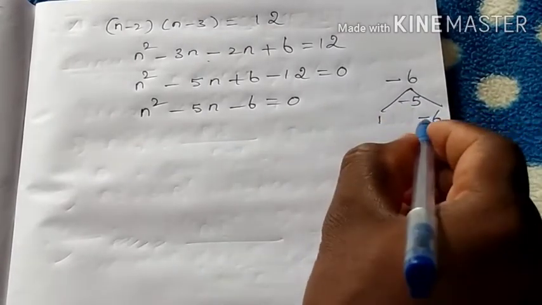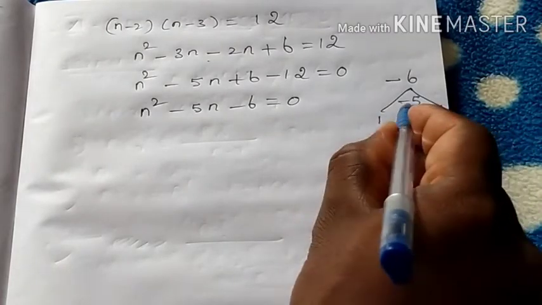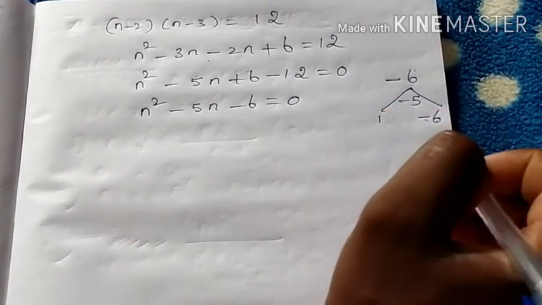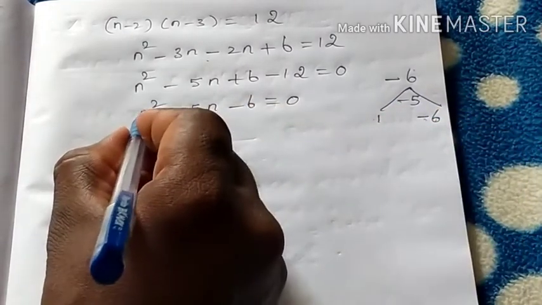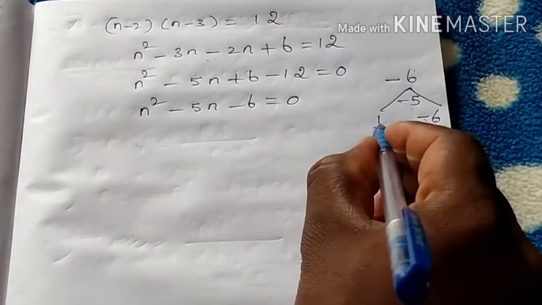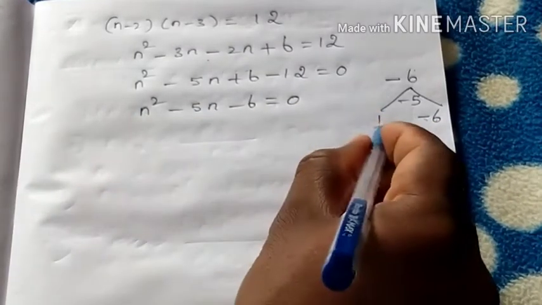So minus, here we apply, we get minus 5. 1 minus 6 is minus 5. Plus into minus, minus, 1 and 6. 1 minus 6 is minus 5. And the coefficient of n squared is 1, so no need to divide the value.